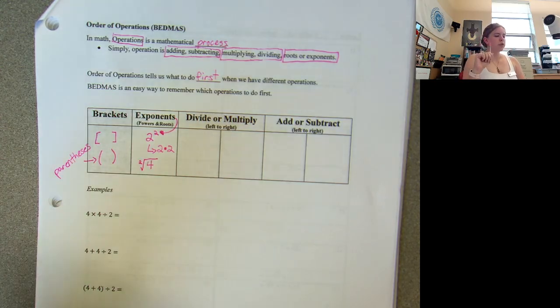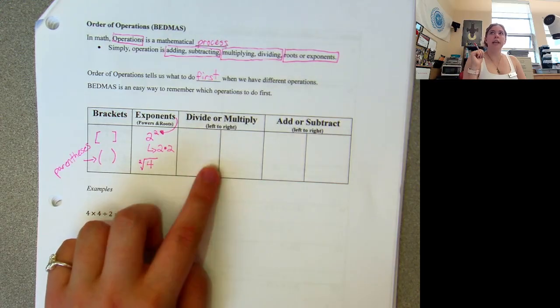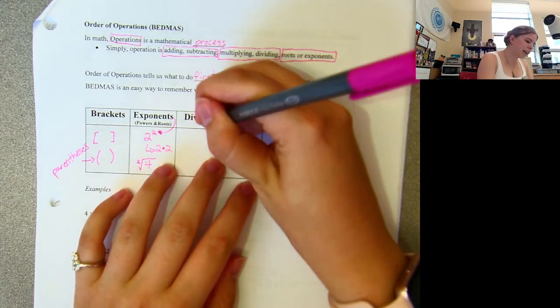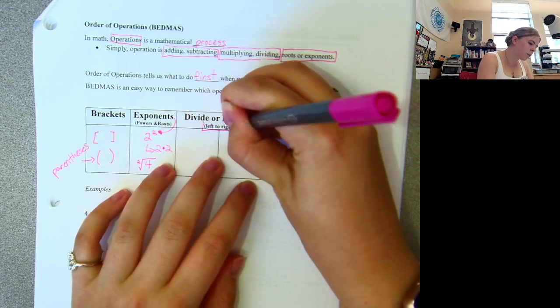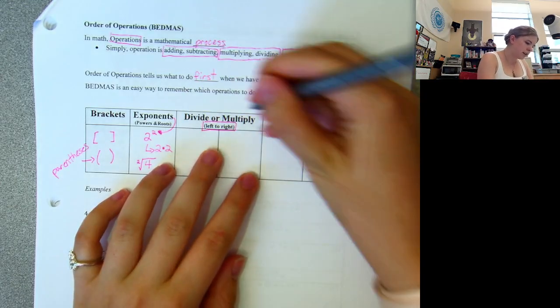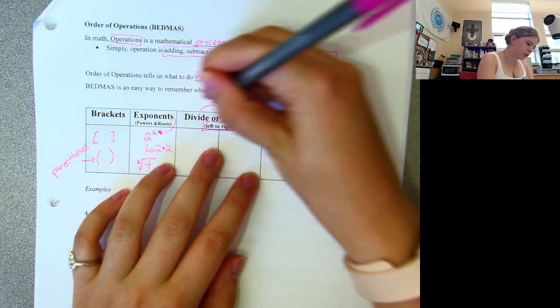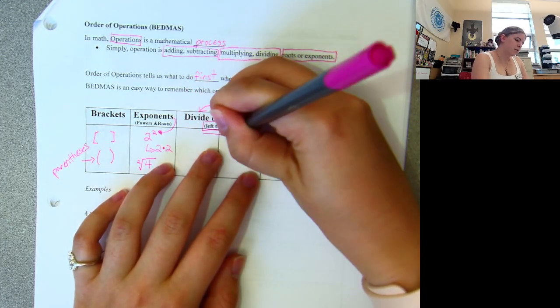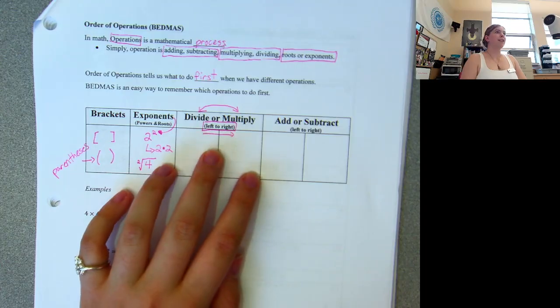All right? So next, we have division and multiplication. These guys we like to group together. They're in the same category, but there's rules within that. We have to go left to right. This part is very important because we can't just do it in any single order that we want. So division or multiplication, we have to go left to right. Which way do we have to go? Left to right.